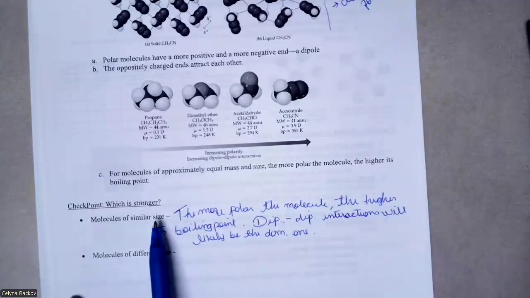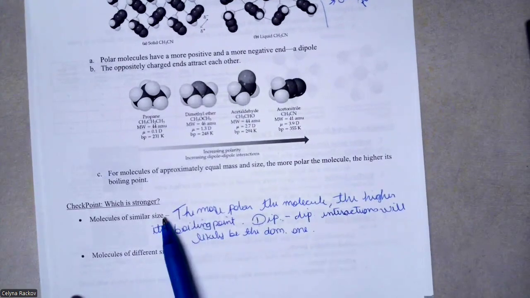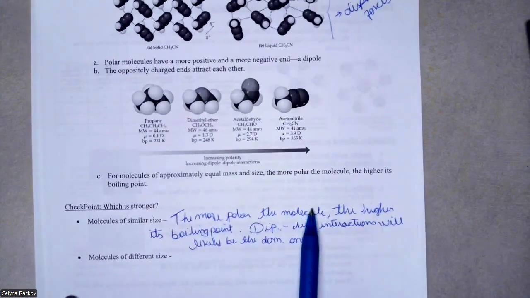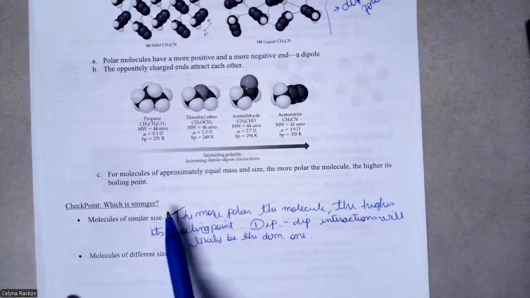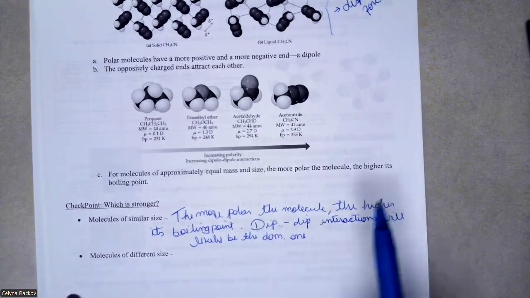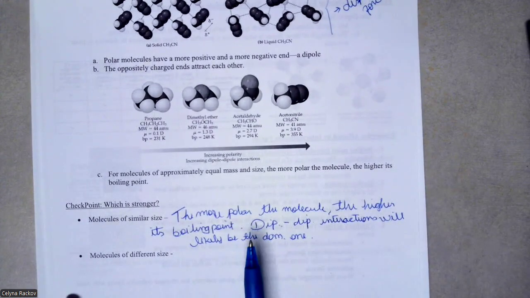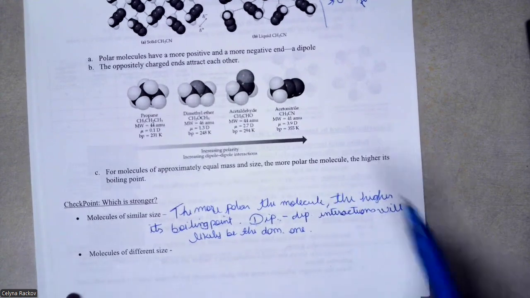And so here, even though they are the same size, you're going to say, okay, they are the same size, but which one is more polar? If they are the same size, the one that has higher polarity will be the stronger one.